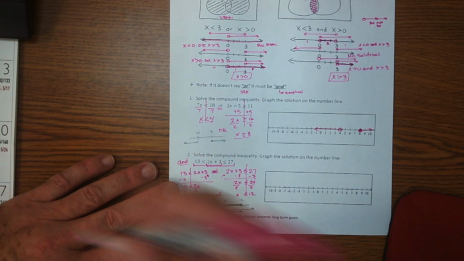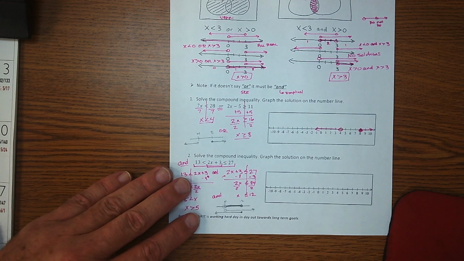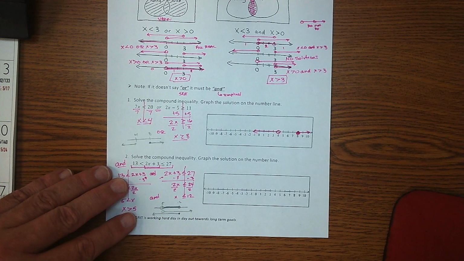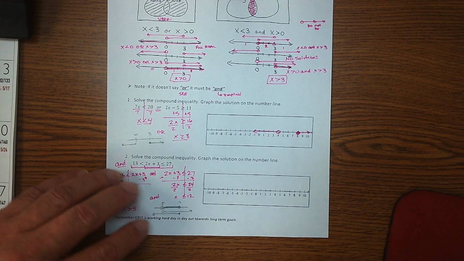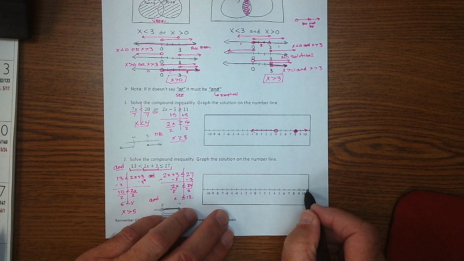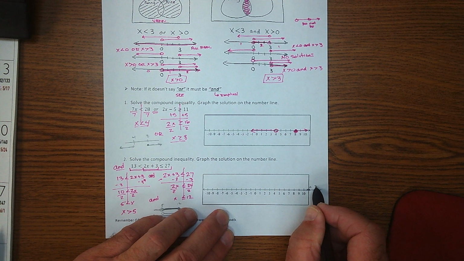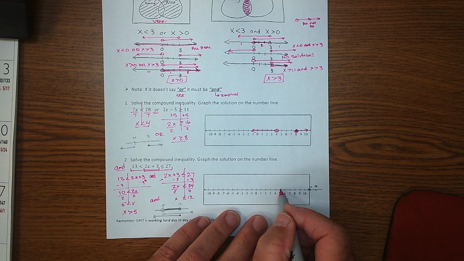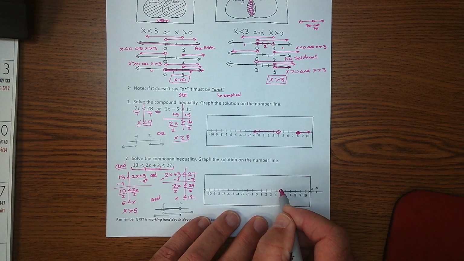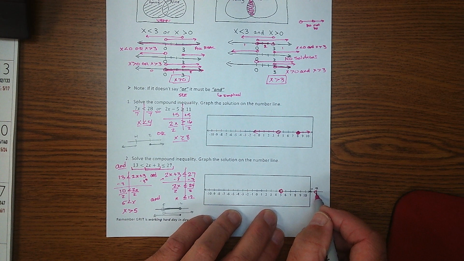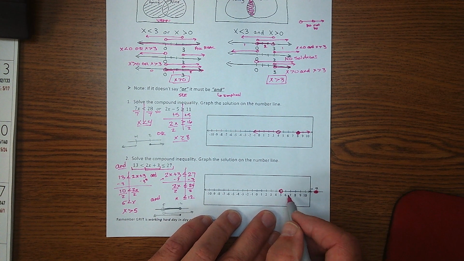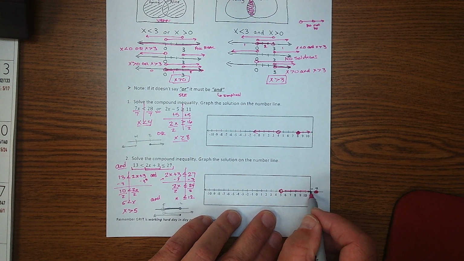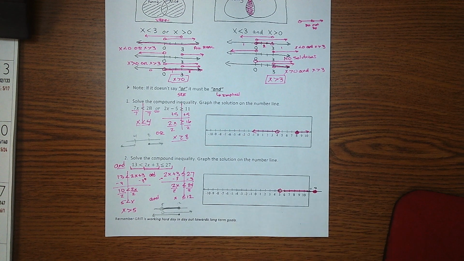Okay? So when you transfer, I got to fix this graph. When you get this graph done, I got to fix this one. Kind of ran out of numbers over here. So I got to get up to 11 and 12 there. Okay, there we go, 11 and 12. So we have an open circle at 5, a closed circle at 12, and a line that goes between the two. And that's what I put on my graph.